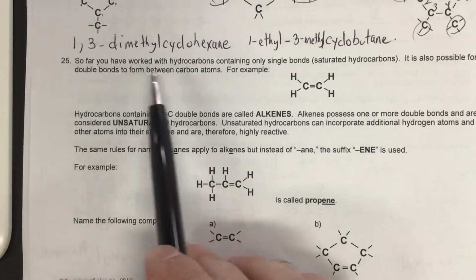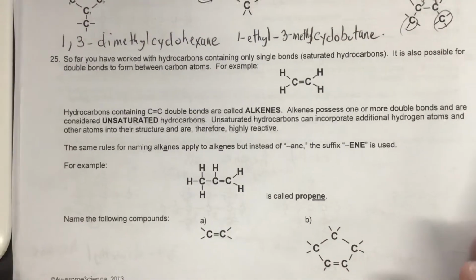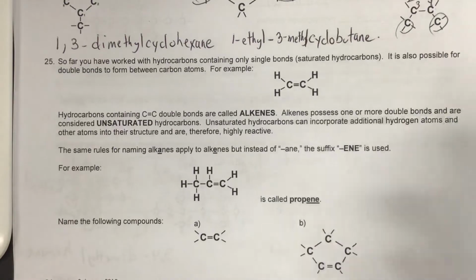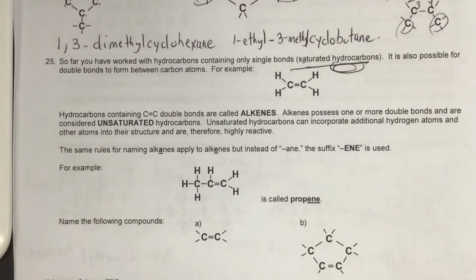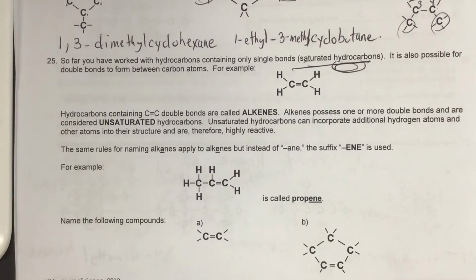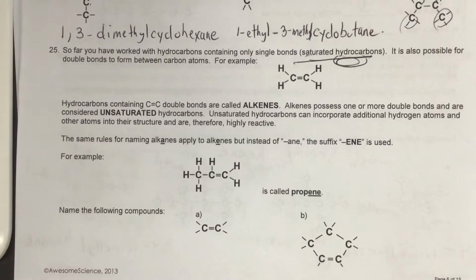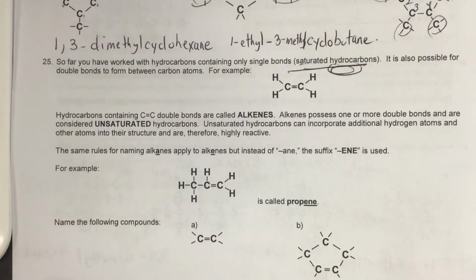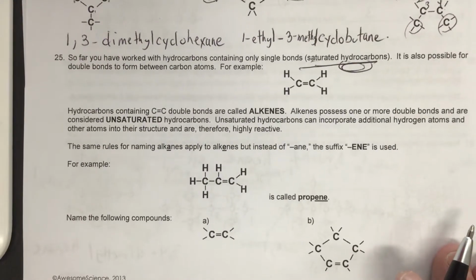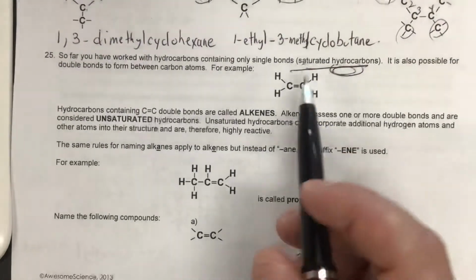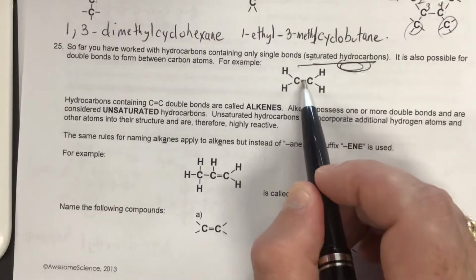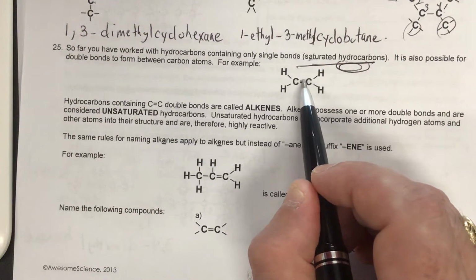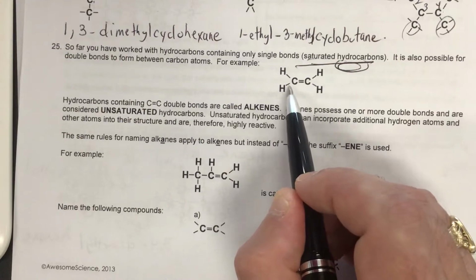Okay, so it says, so far you have worked with hydrocarbons containing only single bonds. These are known, right, as saturated hydrocarbons. Every possible bonding spot is filled. Each carbon has 4 bonds and it's saturated with hydrogens. But it's also possible for double bonds to form between carbon atoms. For example, as long as carbon still has 4 bonds, it's okay. So a double bond counts as 2 bonds. So that's 1, 2, 3, 4, 5, 6, 7, 8.